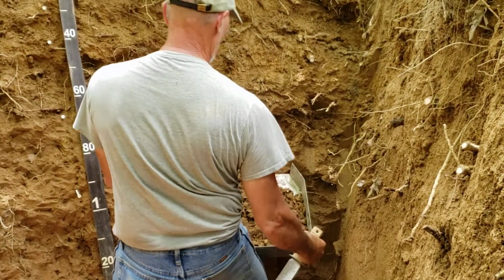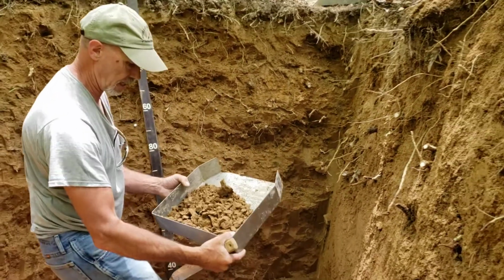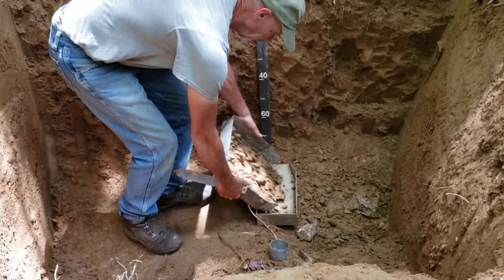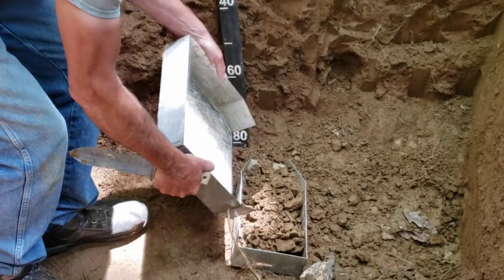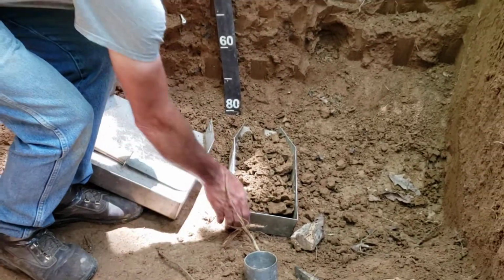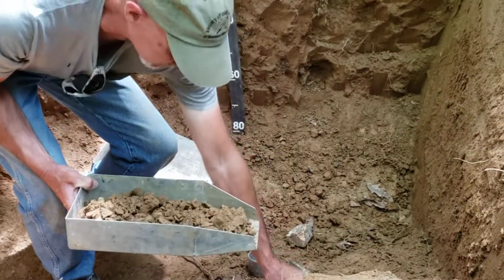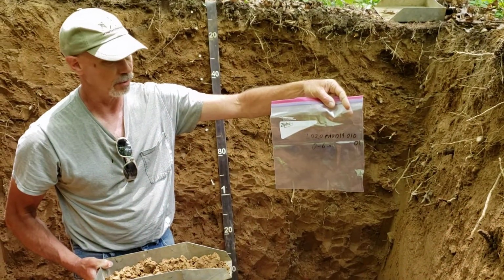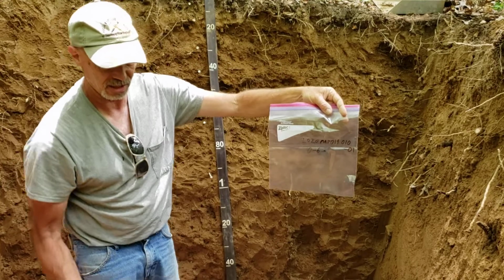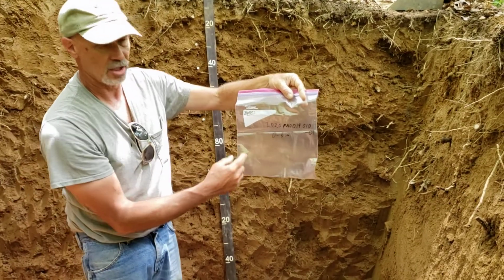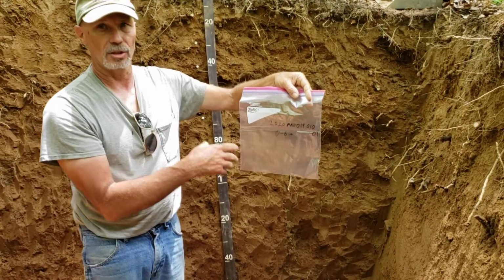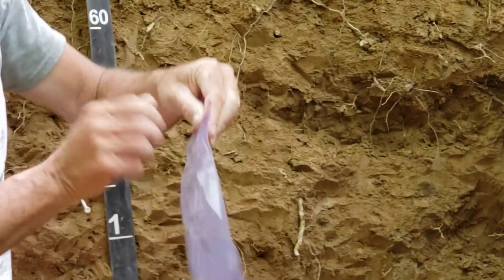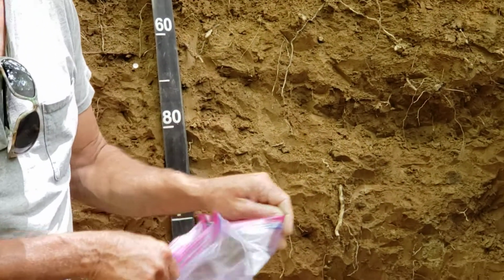So you would get material like this in your tray. And I'm going to transfer it to this tray here because this tray is a lot easier to pour out of. Now, I'll take this, and we have a bag that's pre-labeled with the horizon information and the site information. And all this information will go into NASIS, which will be linked to this site.